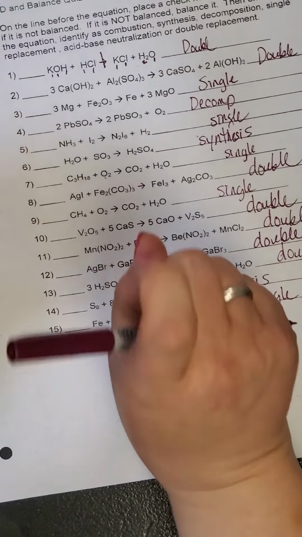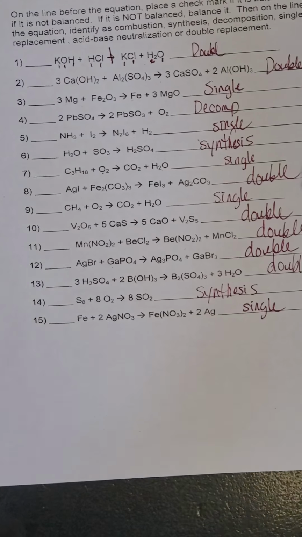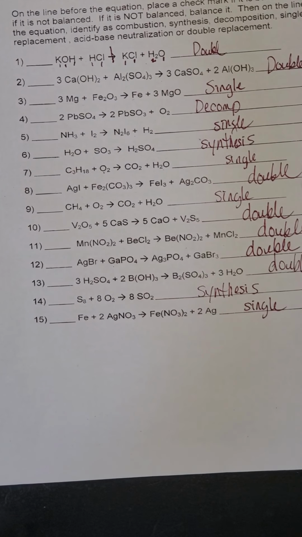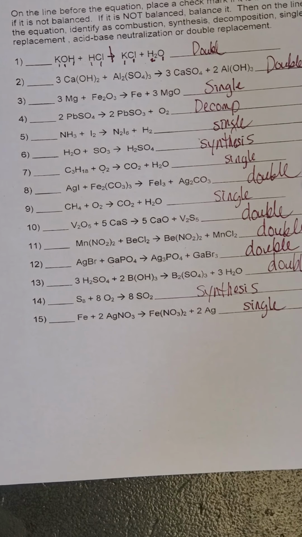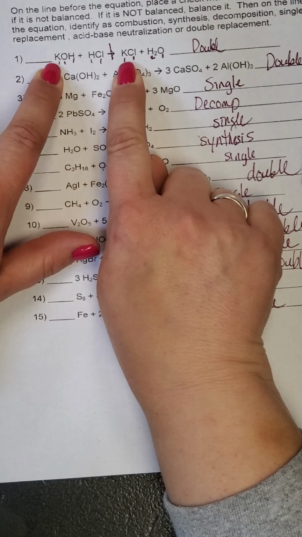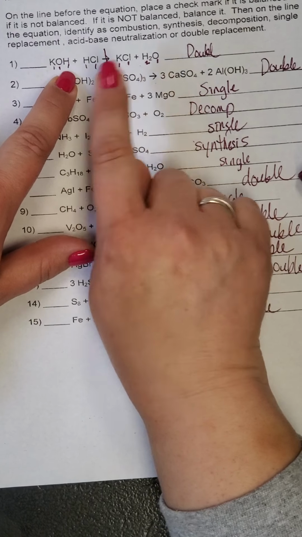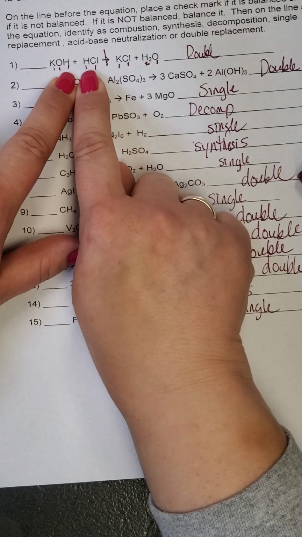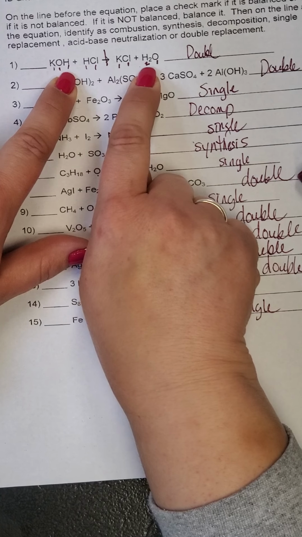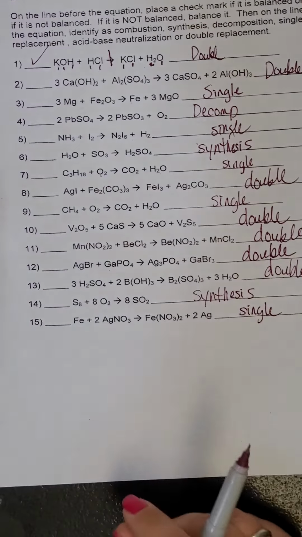So I use fingers to compare and go back and forth. One potassium, I'm good. One oxygen, I'm good. One hydrogen plus another hydrogen here gives me two. One chlorine, one chlorine. That is balanced.